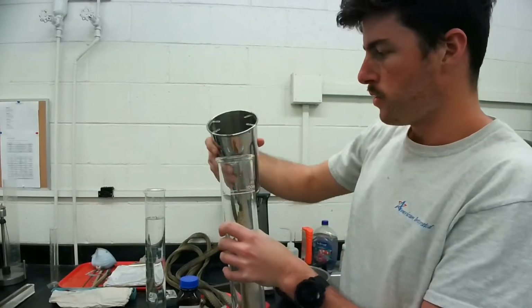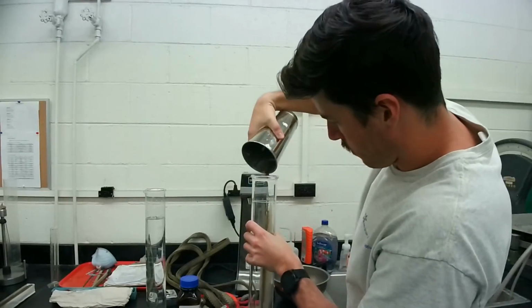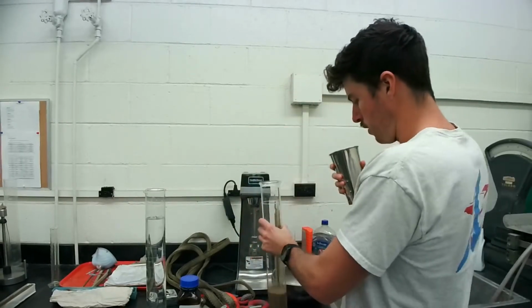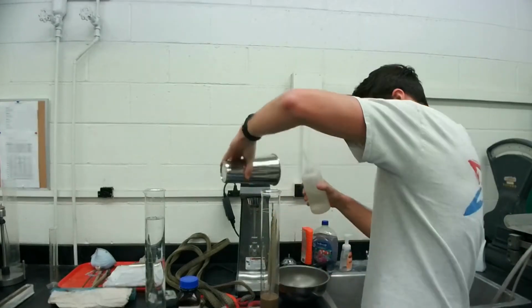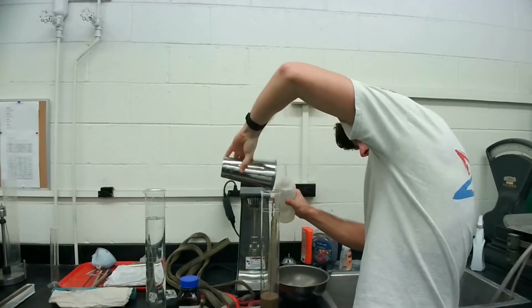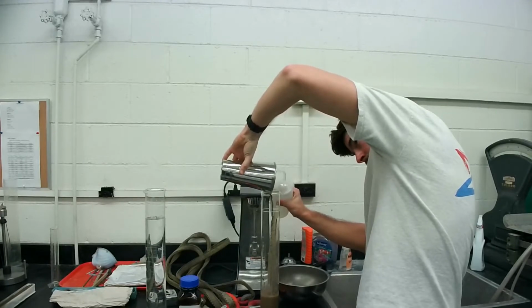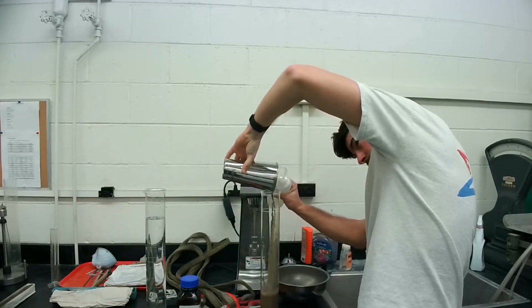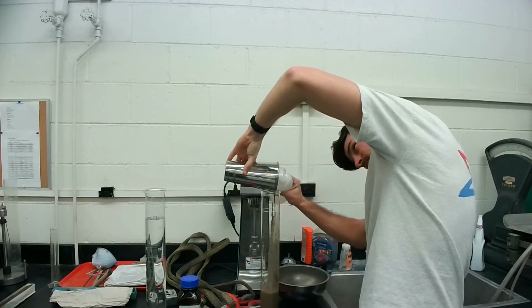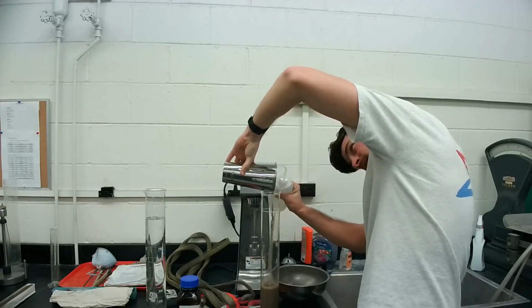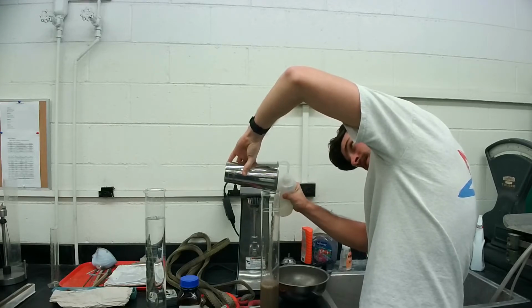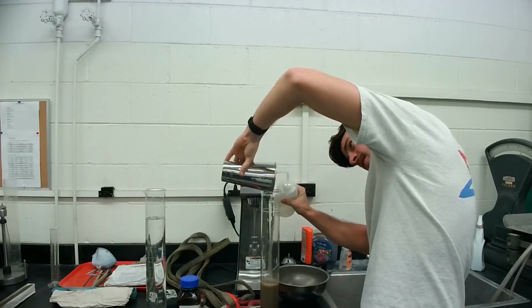And now I need to use the distilled water to rinse out the rest of it here. Really making sure to clean it all out, making sure that everything that's coming out now is clear.